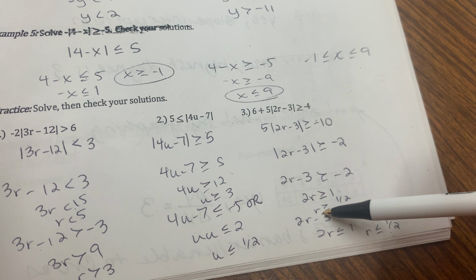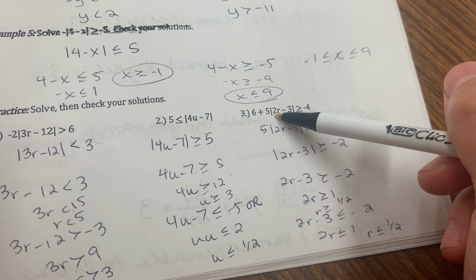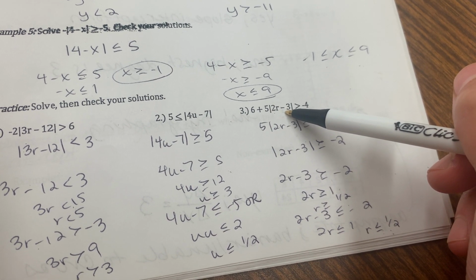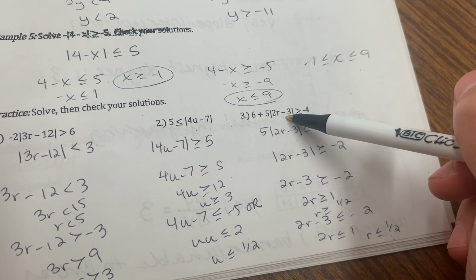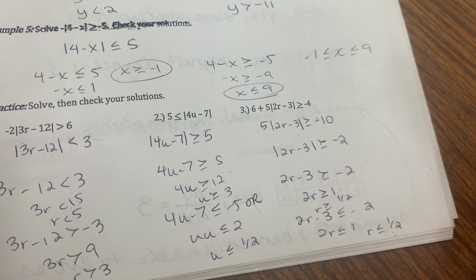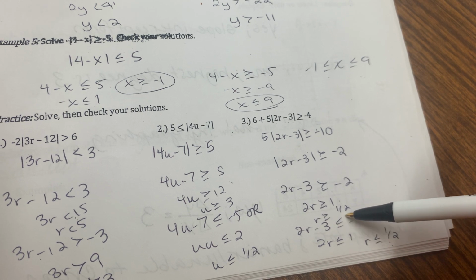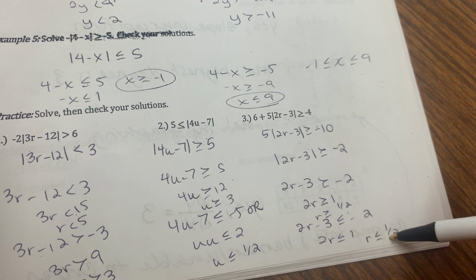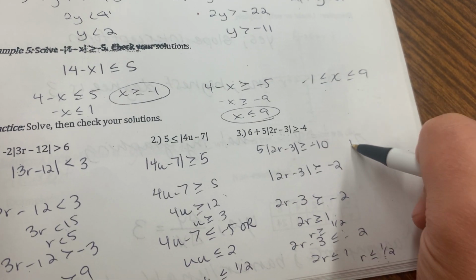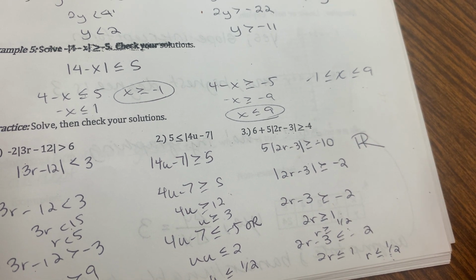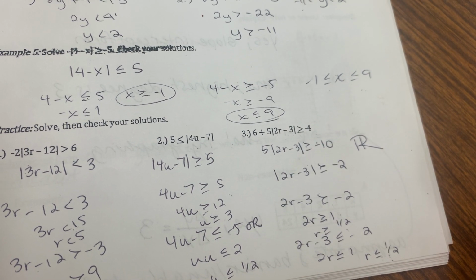What's a number greater than 1/2? Let's try 10. 10, so it'd be 20 minus 3 is 17. 17 times 5 is a big number. All of them would work. So if I have to be greater than or equal to 1/2, or I have to be less than or equal to 1/2, then it would just be all real numbers work. Any number will work in here.